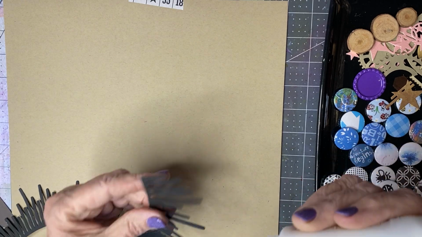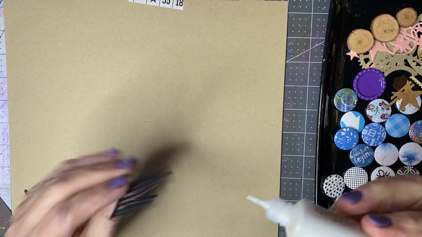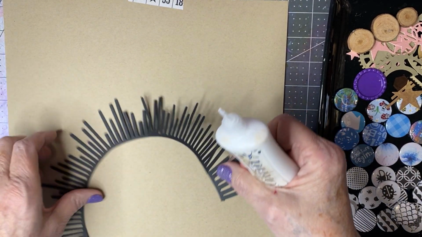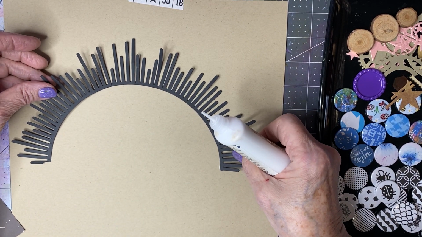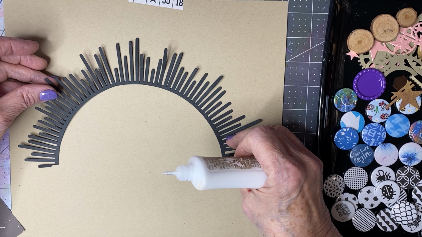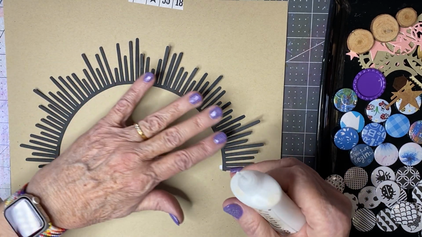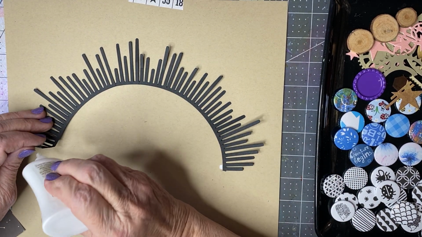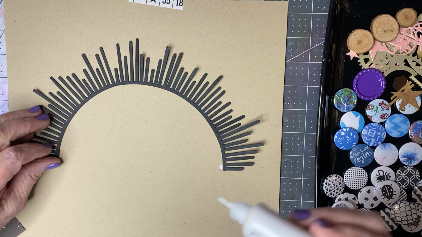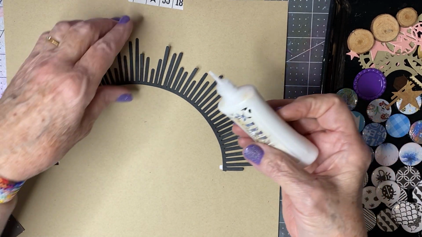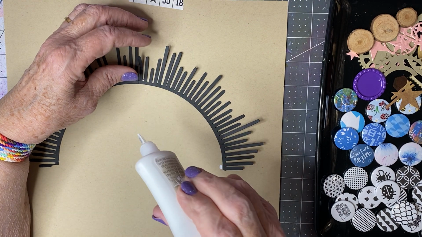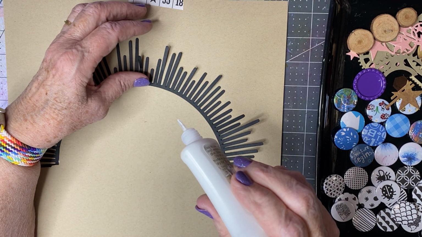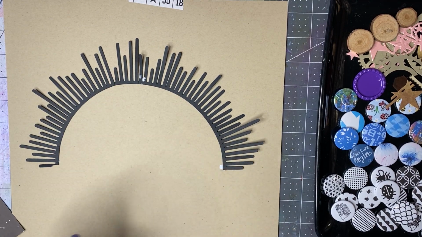I'm not going to worry a whole lot about how pretty the gluing looks, because it should be covered by the strips, but I just want to get it stabilized. I'm going to put a little glue under there. Again, there should be flair covering some of that up.